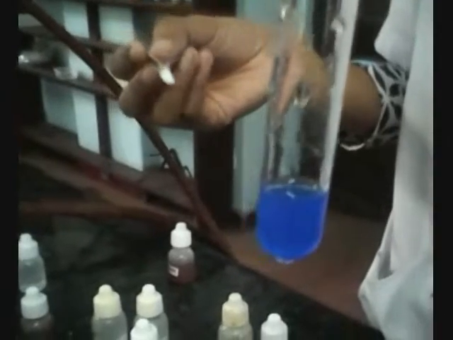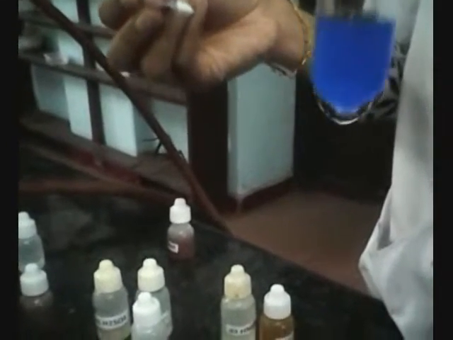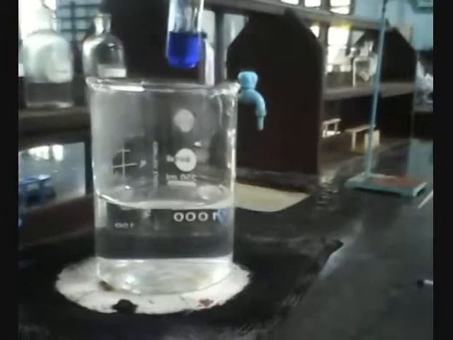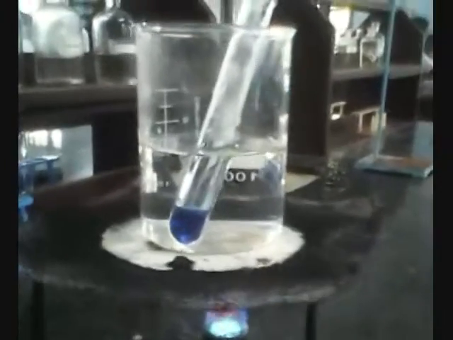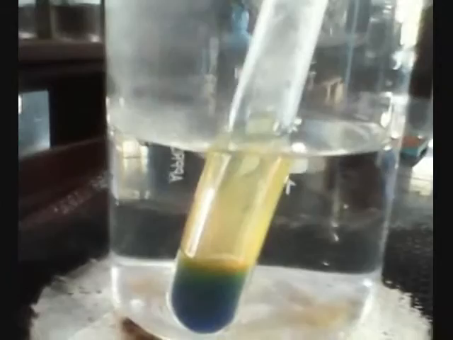To about 2 ml of Benedict's solution, add a little of the compound and heat on a boiling water bath for a few minutes. A reddish brown precipitate. The compound is a reducing sugar.